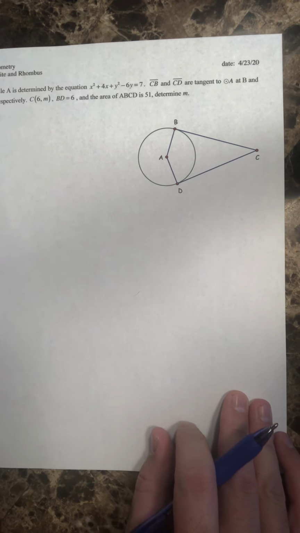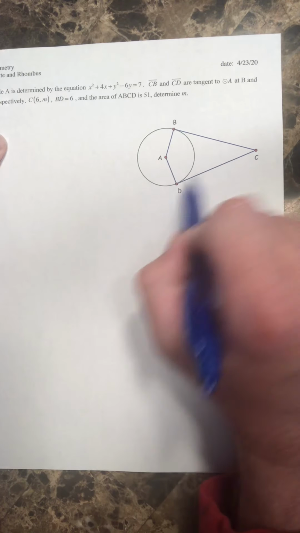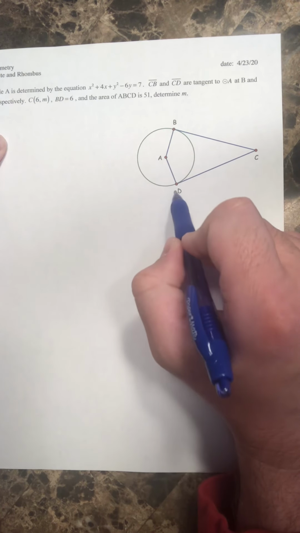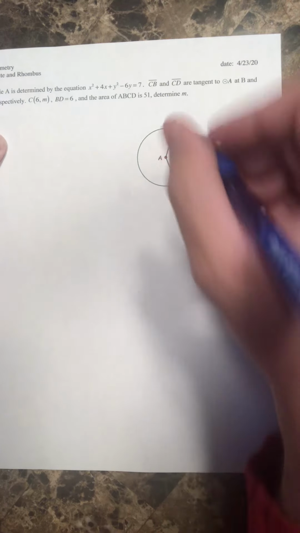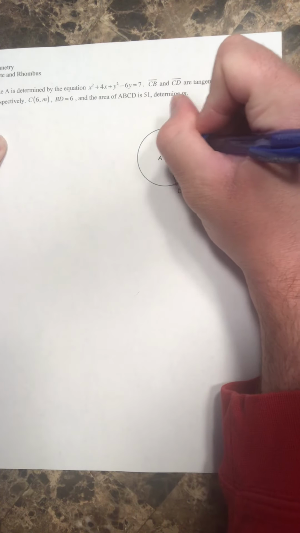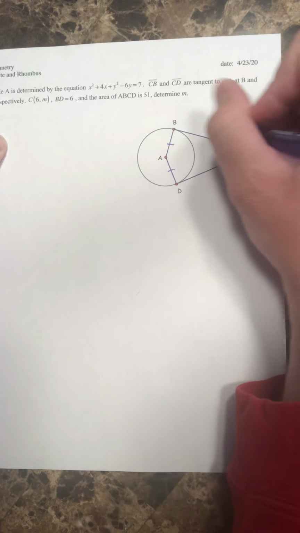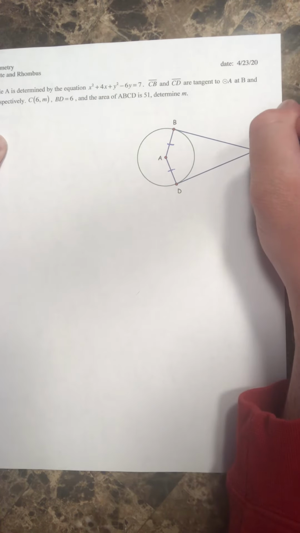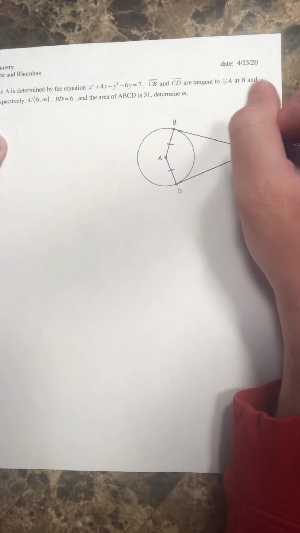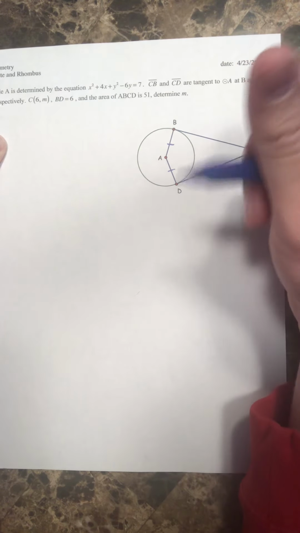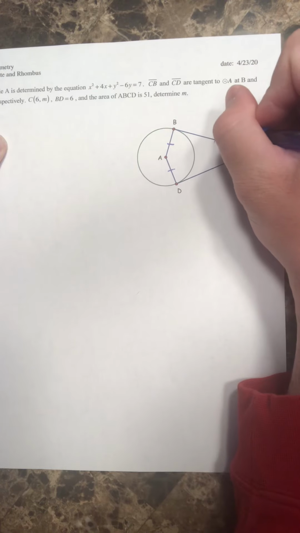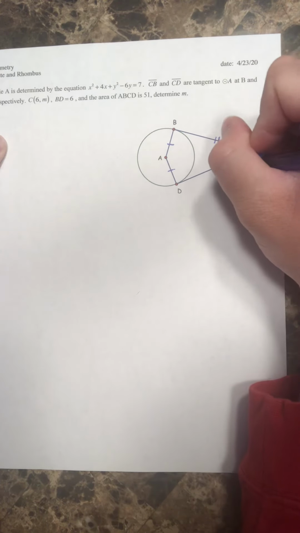We're also given that in quadrilateral ABCD, CB and CD are tangent to circle A at B and D respectively. So when I start marking the diagram, the two radii of the same circle are congruent. And if you remember the two tangent theorem, when two tangent segments meet in an external point, it's like that ice cream cone. I refer to it as the ice cream cone theorem. The two tangent segments are congruent to each other.